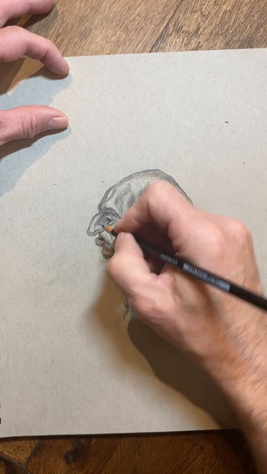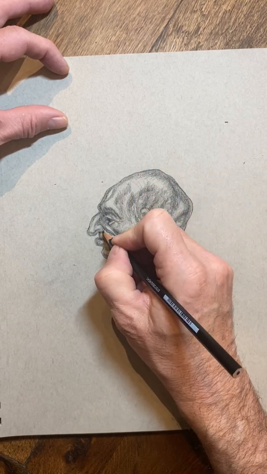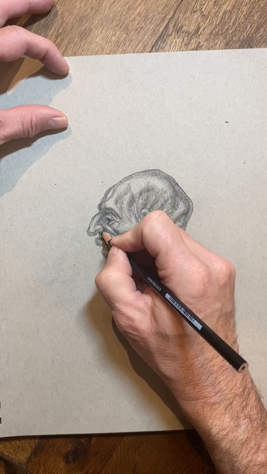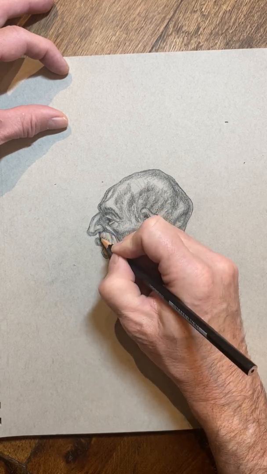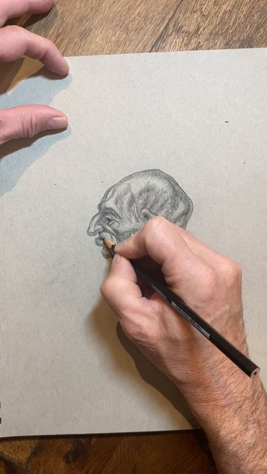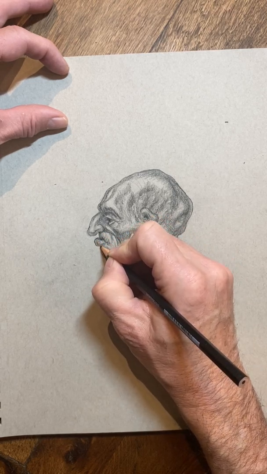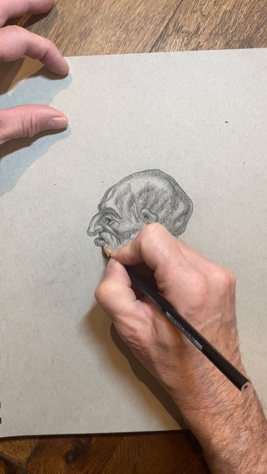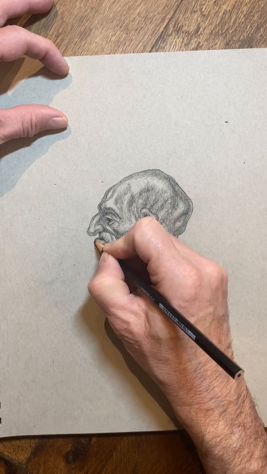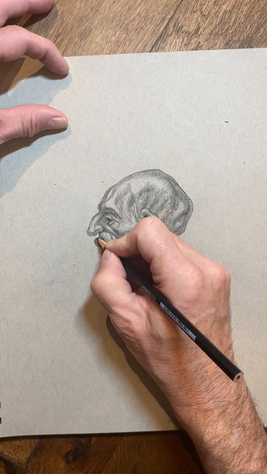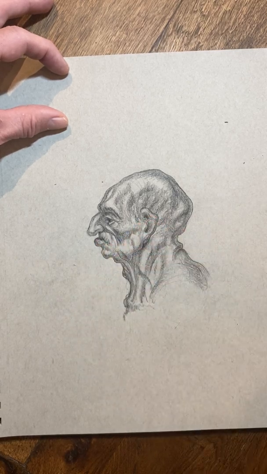And this fleshy fold. A little bit of cast shadow between the fleshy fold and the nose. The mouth. And the extended lip. That's a little better. And it's going behind on the other side.